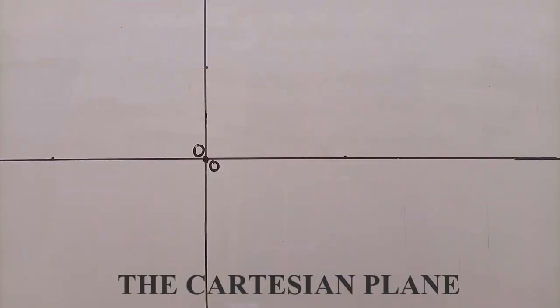What you see on the screen is the Cartesian plane. The plane was invented in the past to help people of those days locate their hidden treasures, the treasures that they hid in the field. Anyway, we are not going to be fully concerned with the history of the plane.